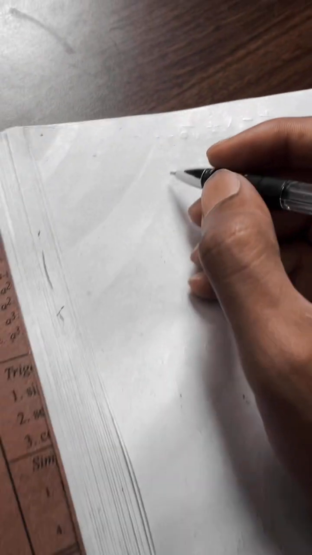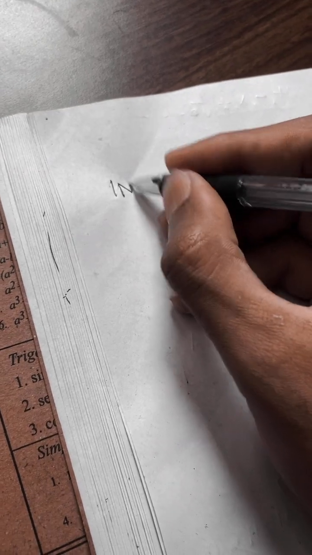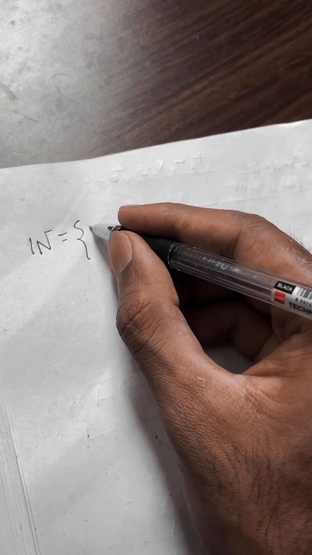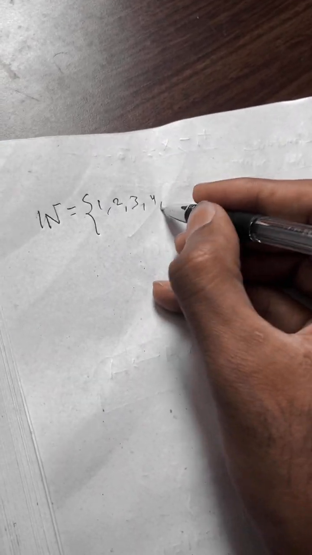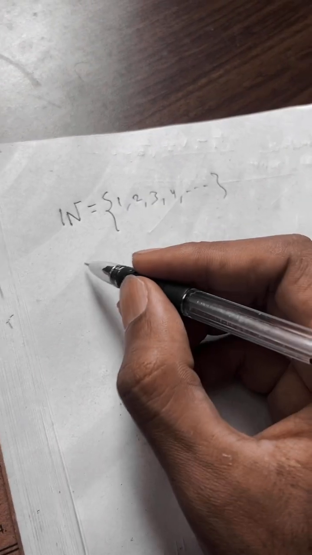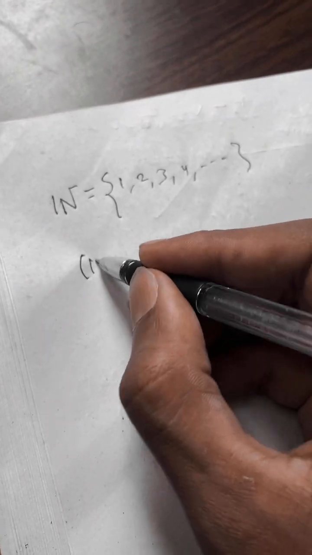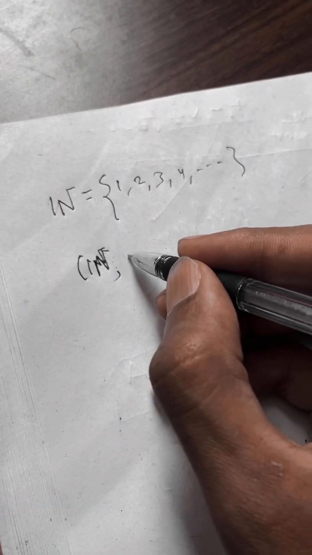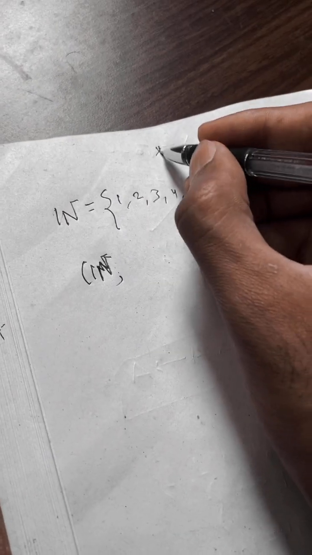Another example of a magma. Take the same set, and I am going to have a notation N. It is also the set of natural numbers. Now I am going to define a magma. So we have the set of natural numbers, and now our operation, this star, is dot multiplication.